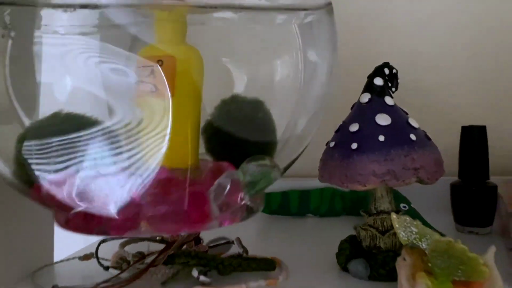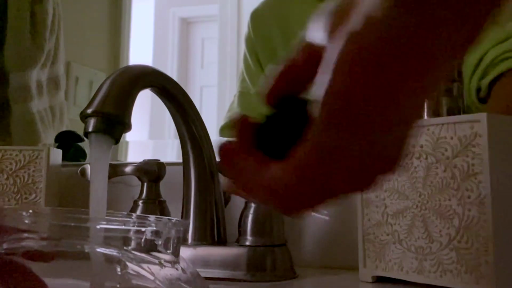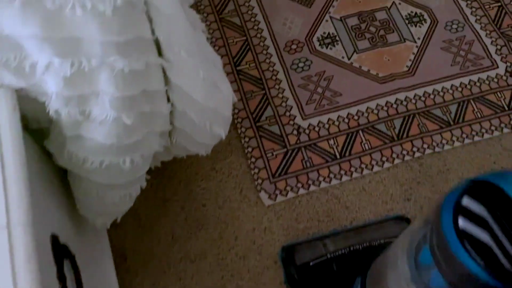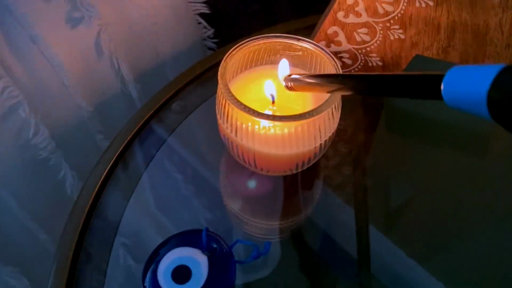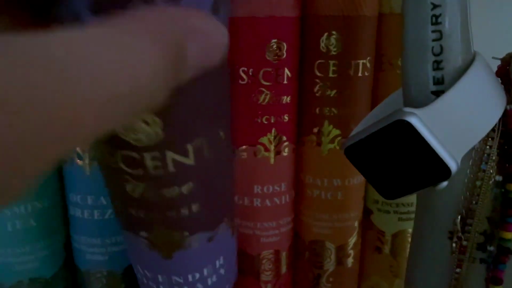The next thing I do is make sure I change out my mothballs water. And then I vacuum my floors. After everything's clean, I like to light a candle and of course burn my incense.